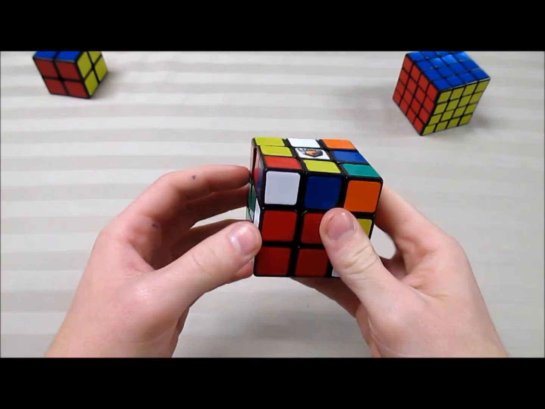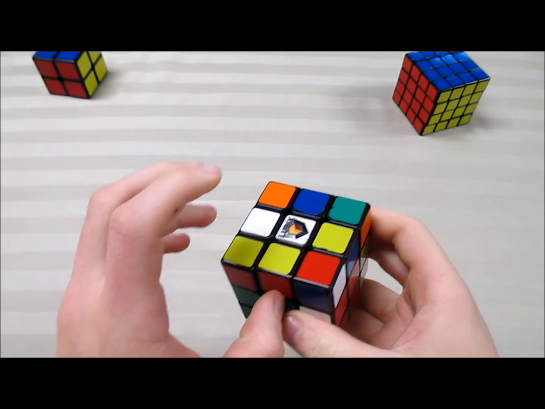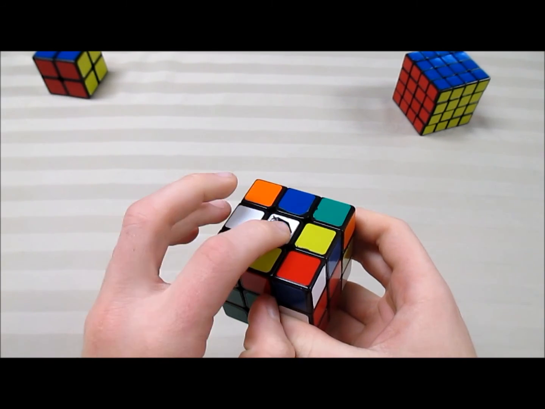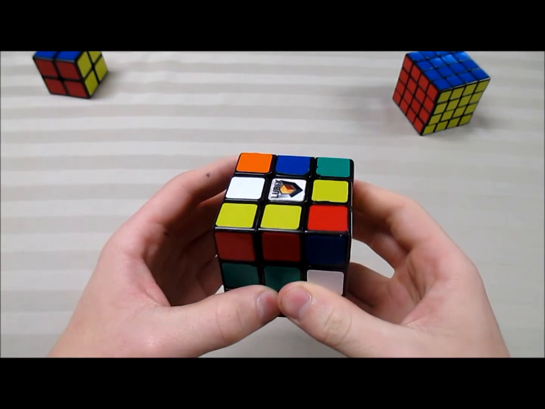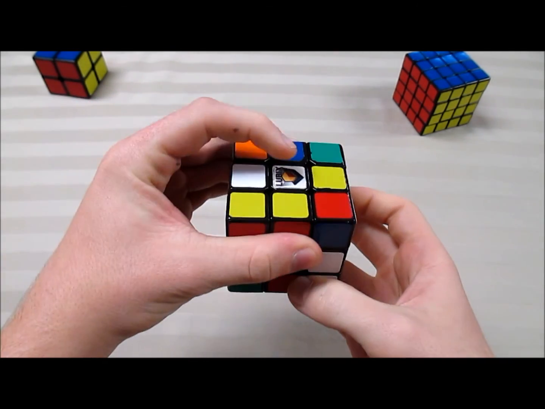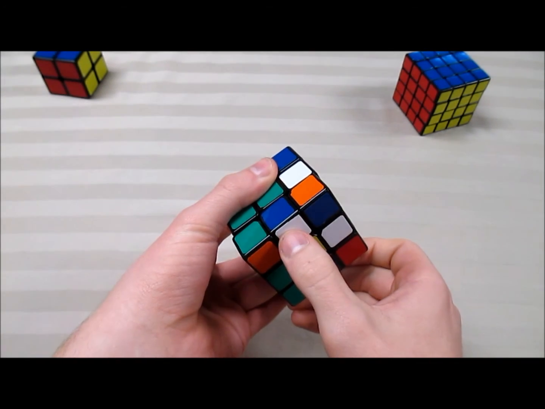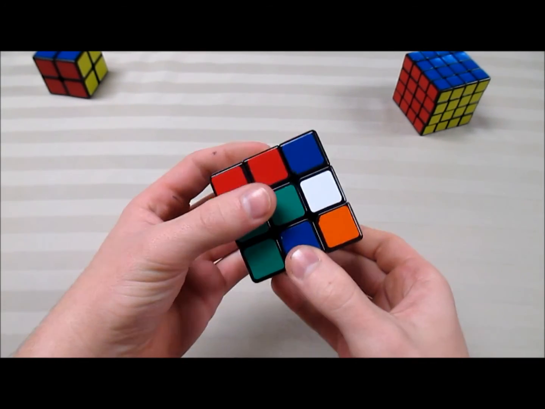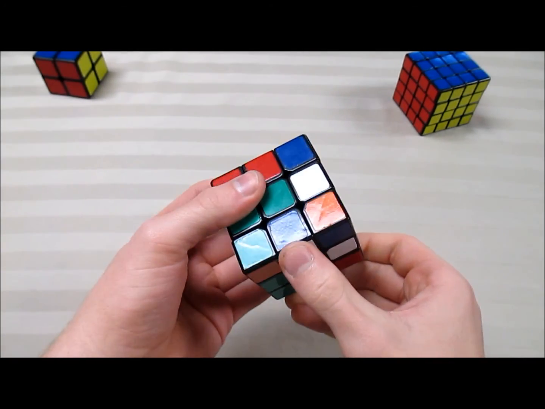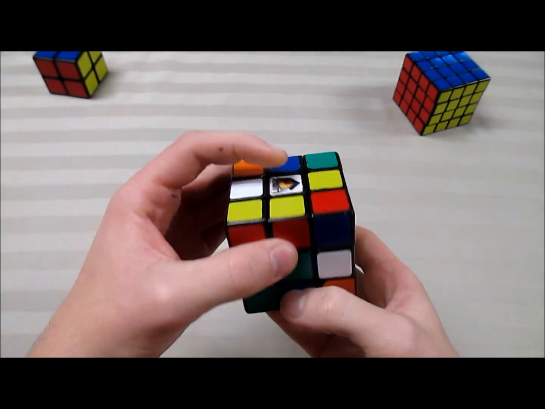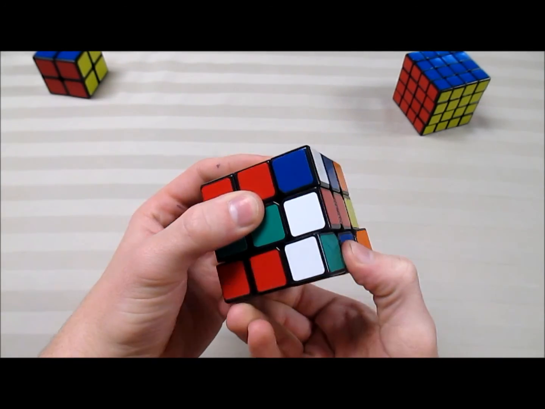Whatever you want to call it. So when you're solving the cross, you want to keep the center you're solving on the top. So when you're doing that, look in the bottom layer for a piece that has white in it, or your center color. So this piece right here has white and blue. So whatever color that's not white on that piece, turn the bottom layer while it's on top until it matches up with that centerpiece.